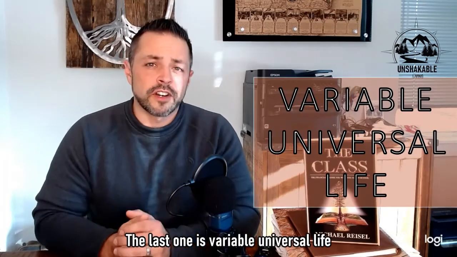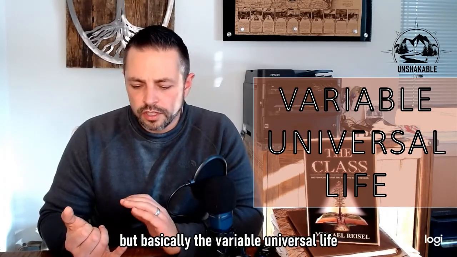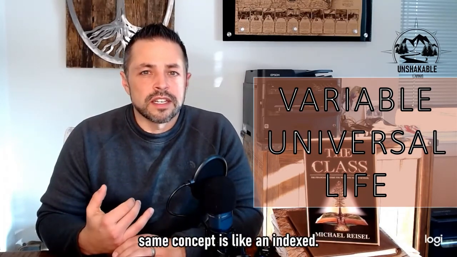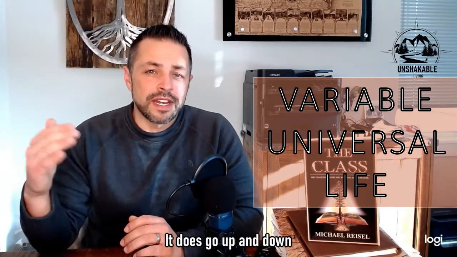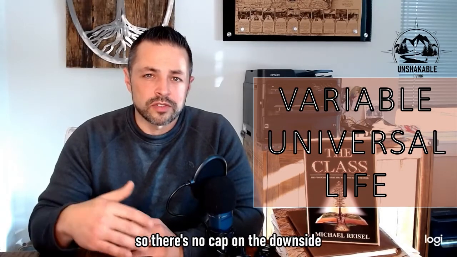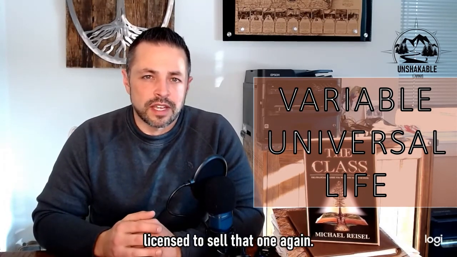Last one is variable universal life. I'm not going to show anything on that, but basically the variable universal life, same concept as like an indexed. However, it is actually in the market. It does go up and down based on the market. So there's no cap on the downside and no cap on the upside. You do have to be investment licensed to sell that one.